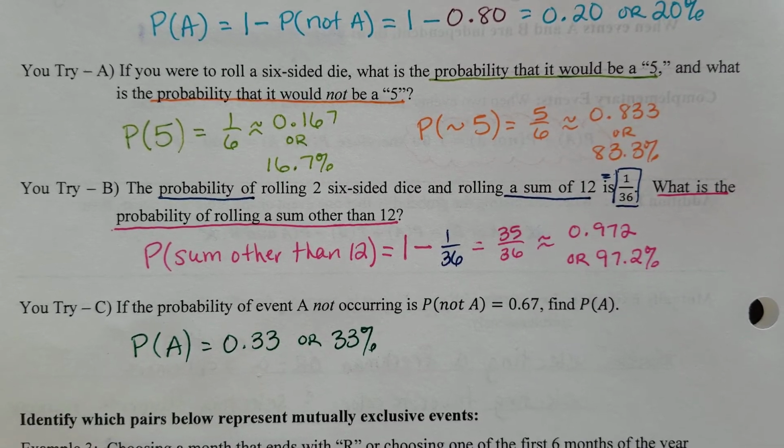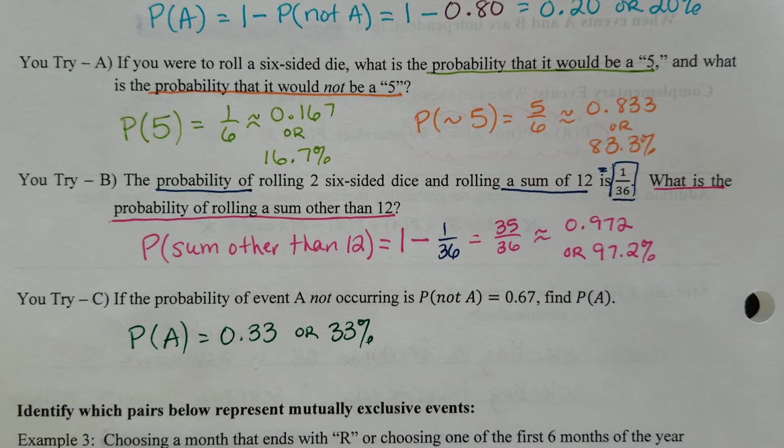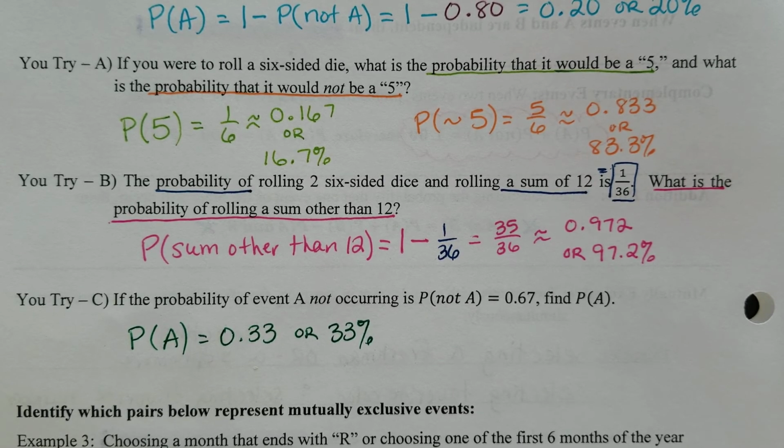Okay, I'm back, and here are your answers for examples A through C. Those were your try it questions. Take a look at them, check it against your own work. If you have questions or concerns about any of these, I want you to post them in our April 6th channel on our Teams page. Make sure you're not putting them in the general tab because they might go missing if you're in there.